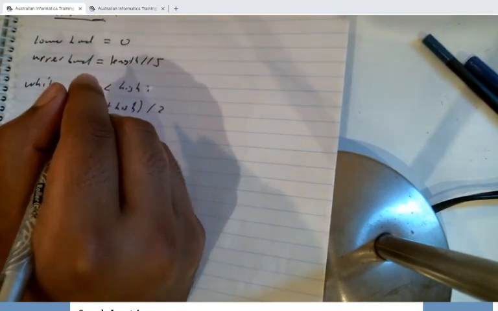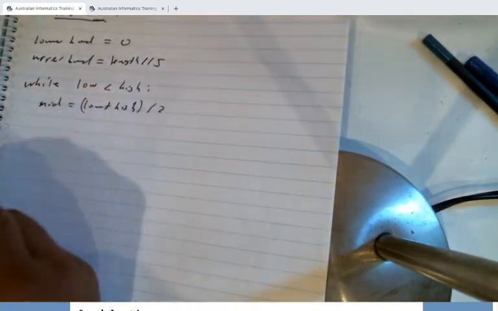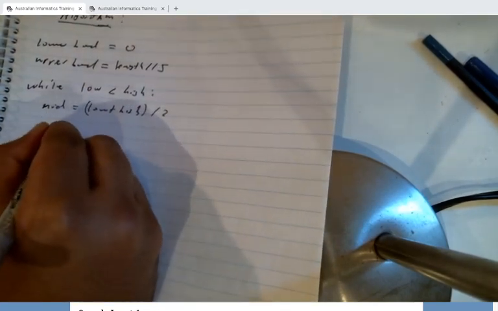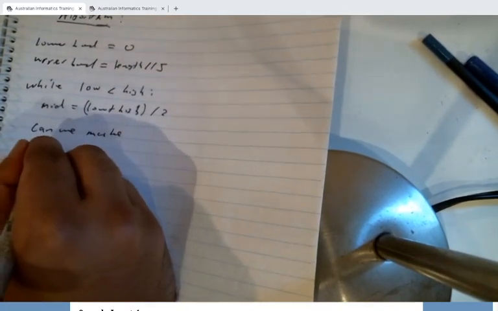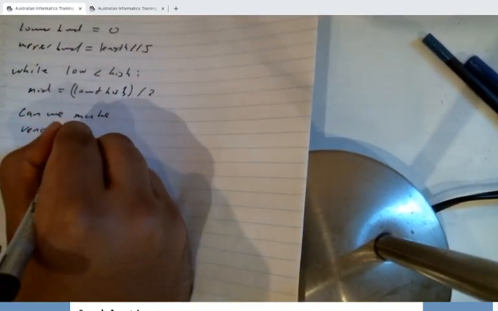And now we will check if we can make that venom level. So can we make venom level mid?